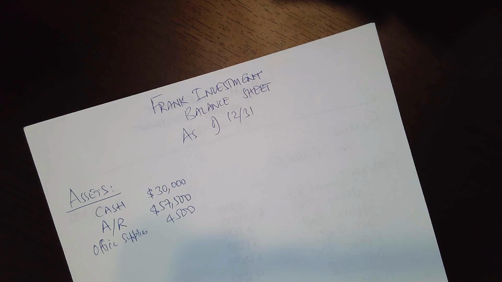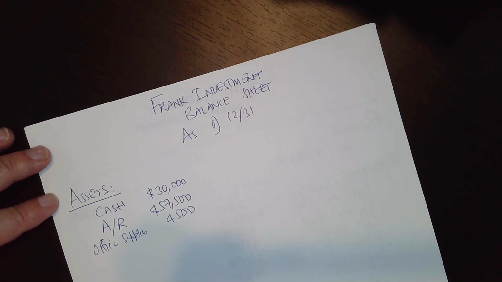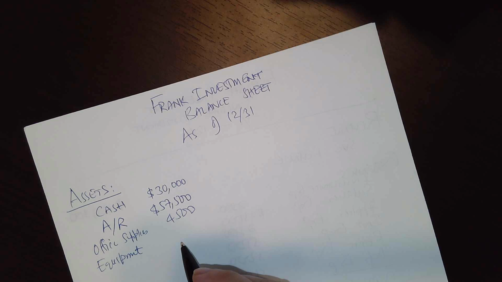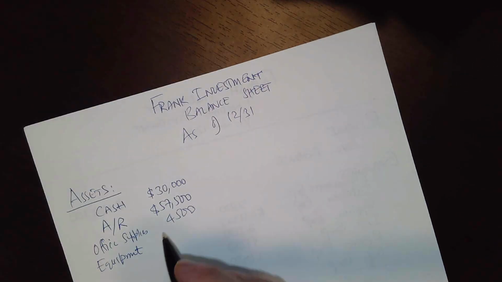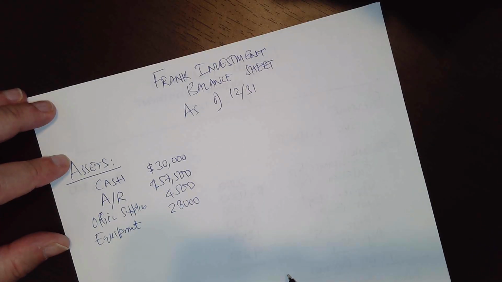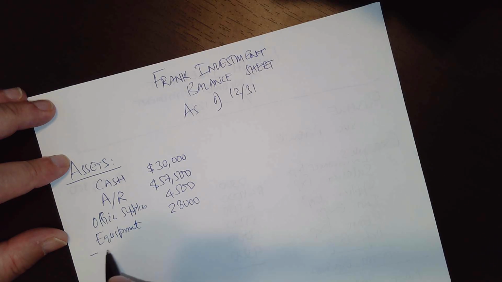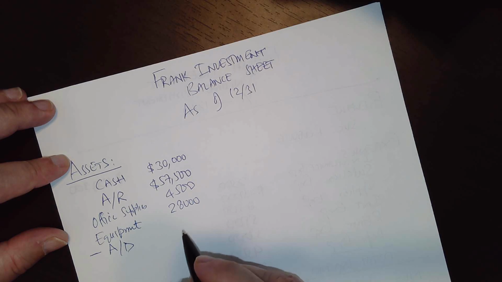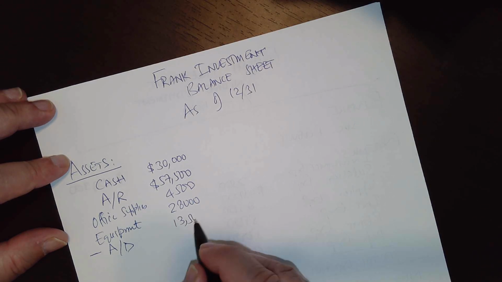And then we have equipment. Equipment we have is $28,000. And then we have accumulated depreciation, minus accumulated depreciation, which was 13,500.